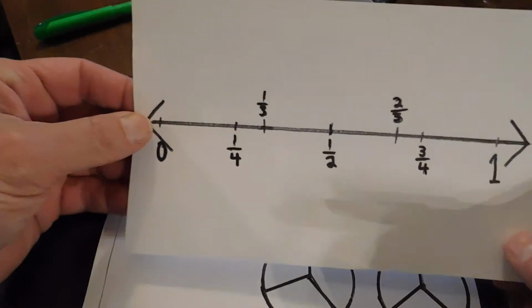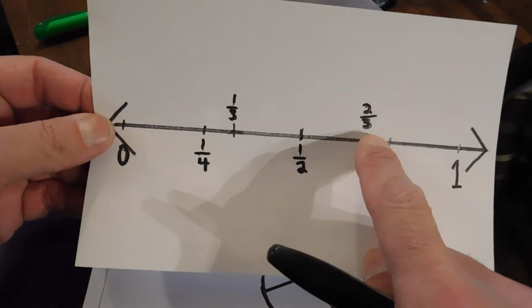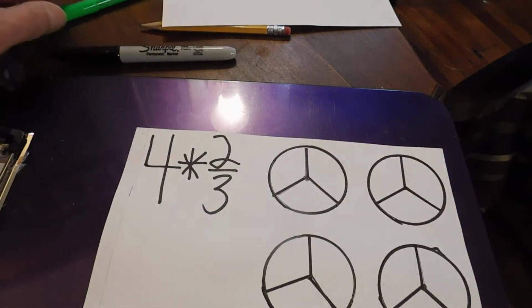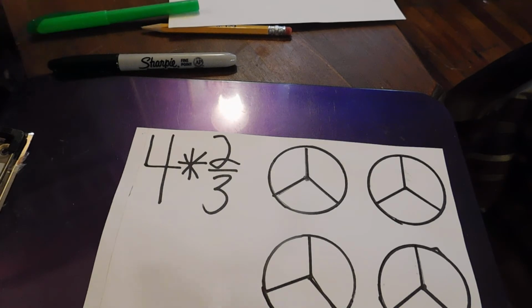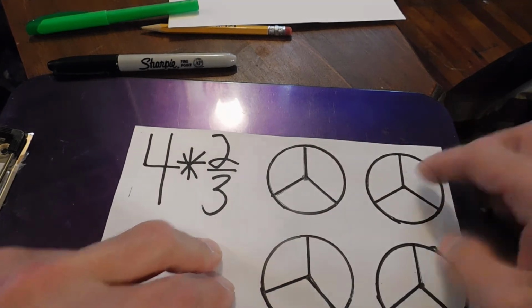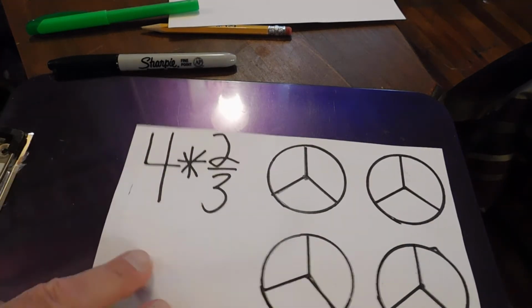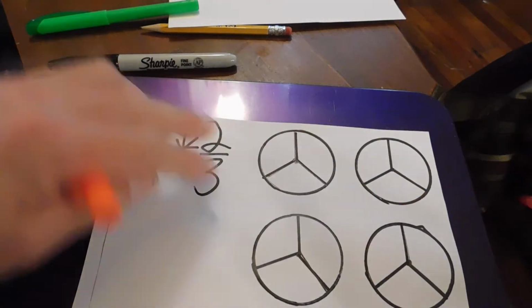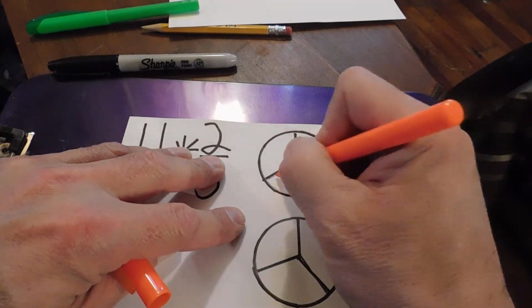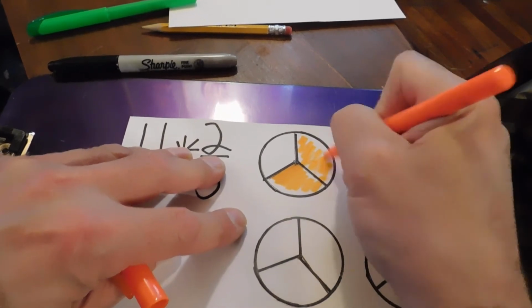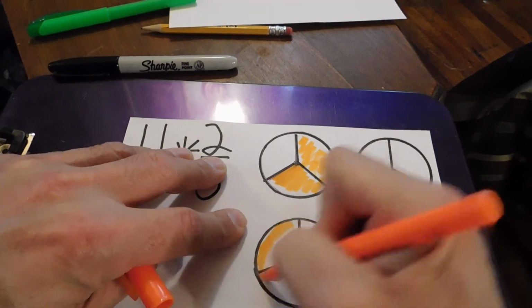Here's 2/3. You see it here. It's less than 1. So the product is going to be less than 4. Now, this one's a little more challenging, not impossible. But I want you to understand that the 4 circles represent the 4 wholes, right? 1, 2, 3, 4. And then we need 2/3 of each one. 1/3, 2/3. I know they're not perfect.